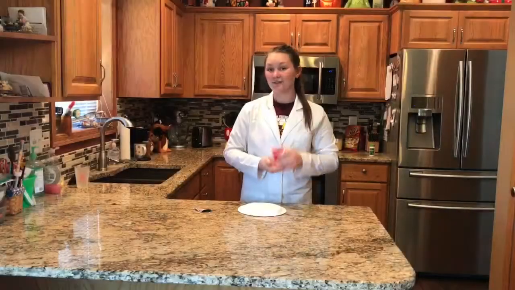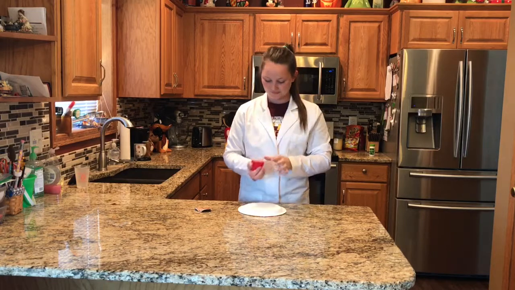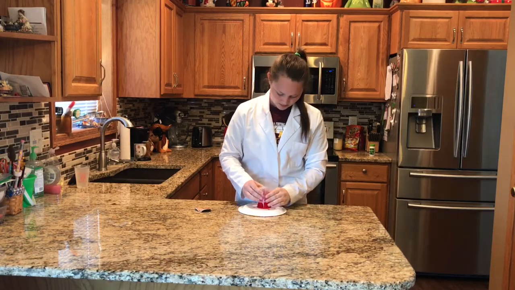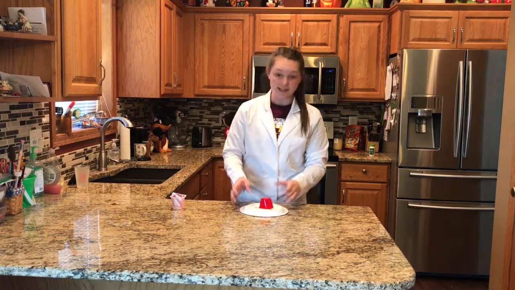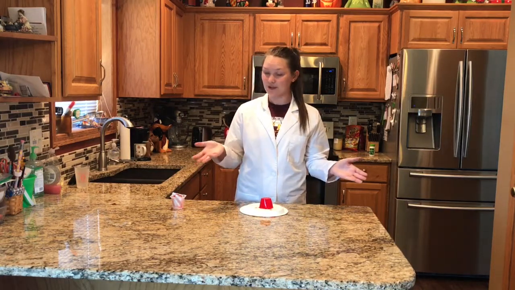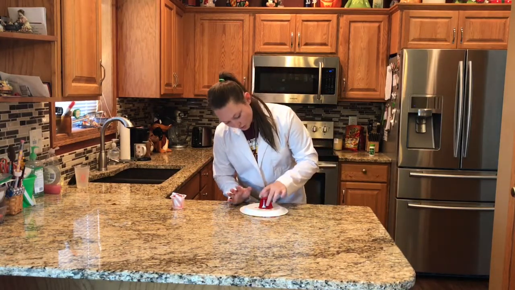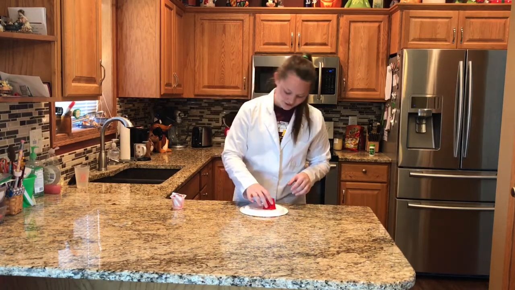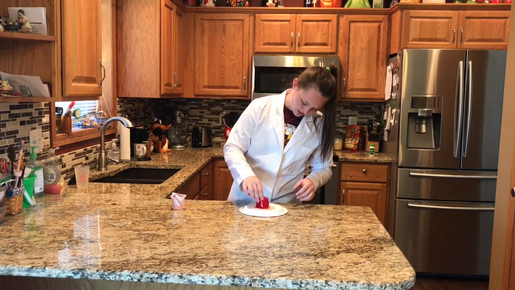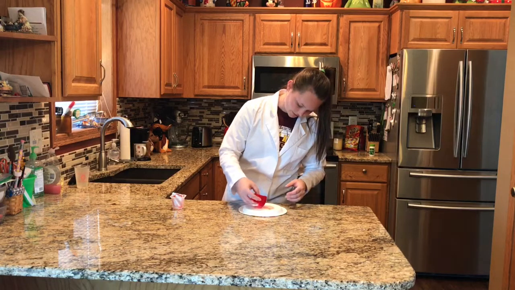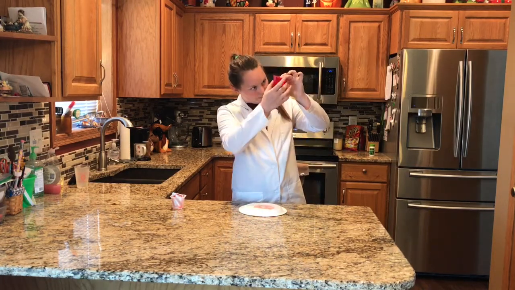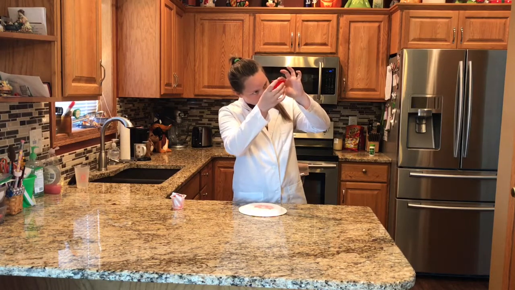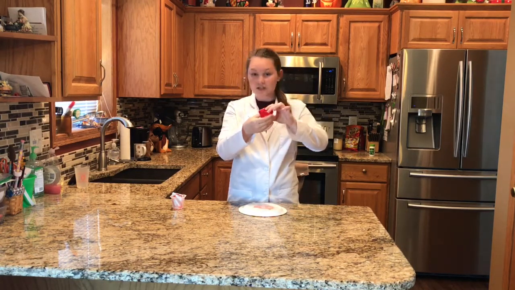For example, we have this Jell-O here. Now, this Jell-O, as I am taking my qualitative observations, looks red, feels slippery, and appears to be in a solid form. It also looks a bit clear and is very squishy.